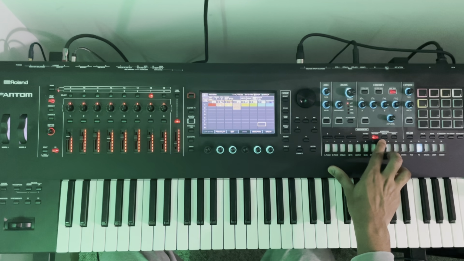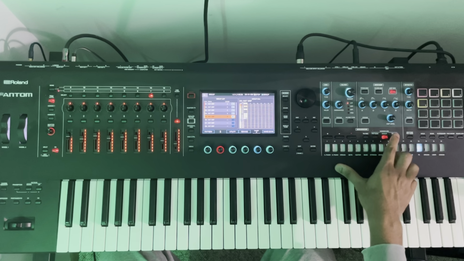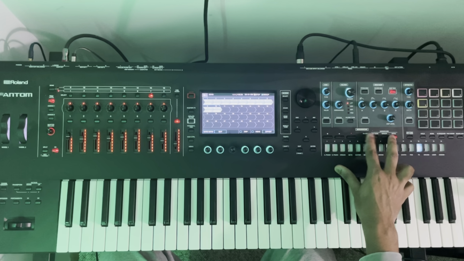So if we go back, oh yeah, you can go right to group mode over here too. That's pretty good. Not having hit the button, and then you can go into song mode here. Pretty dope to jump between.